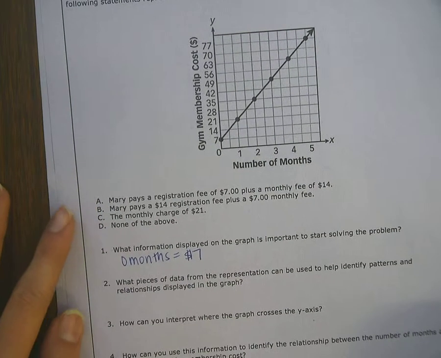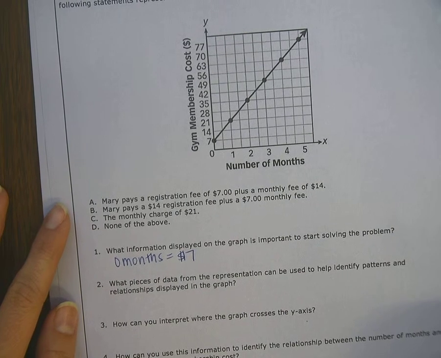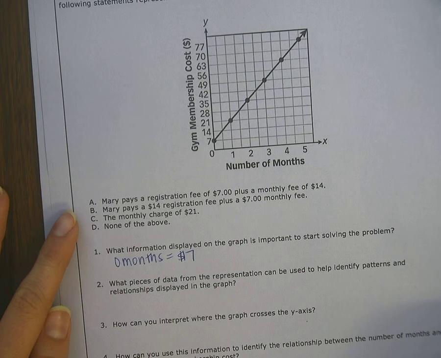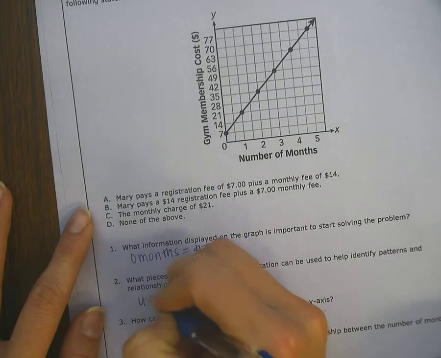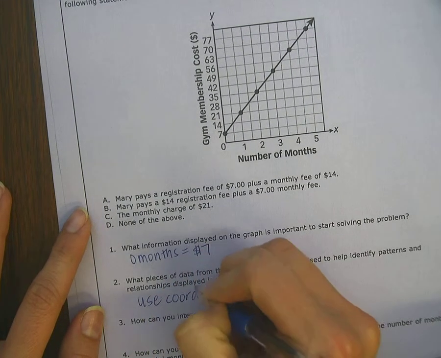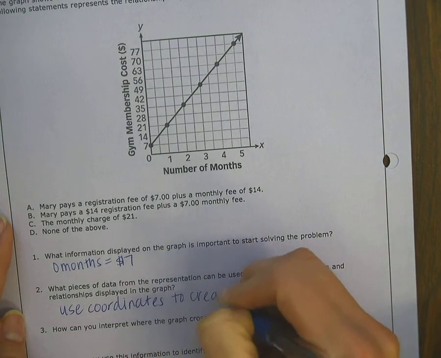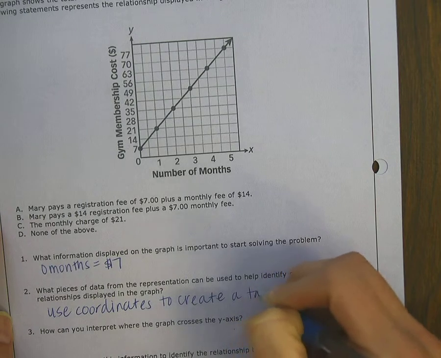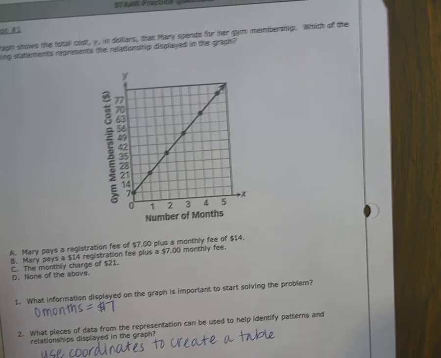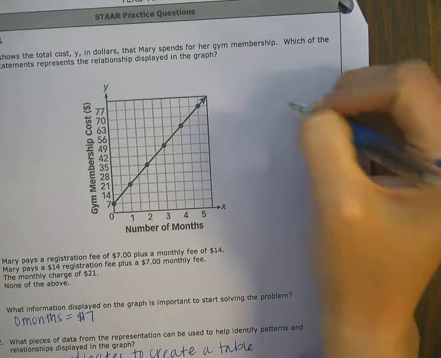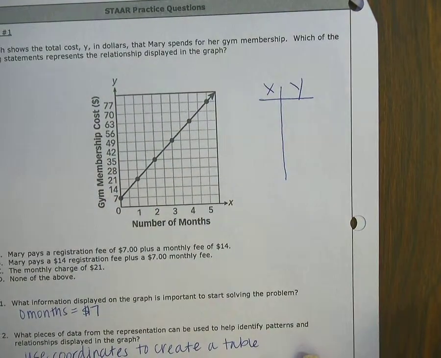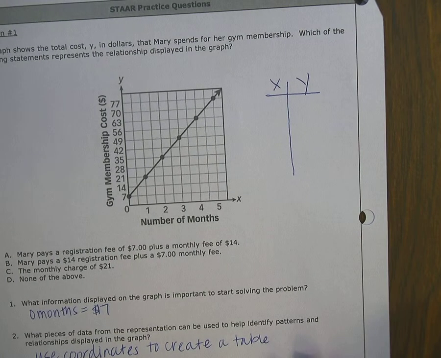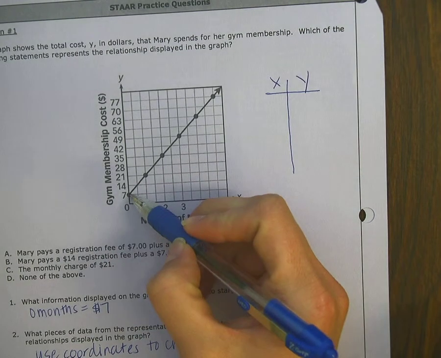Then, what pieces of data from the representation can be used to help identify patterns and relationships? Well, I know I can use the coordinates to create a table. So it always helps to find a pattern if I can create a table. So I'm going to go up here and make my X and my Y table. And then I'm just going to start putting my points in there. So I notice that my first one is 0, 7.